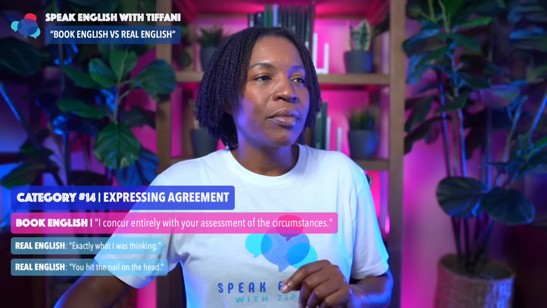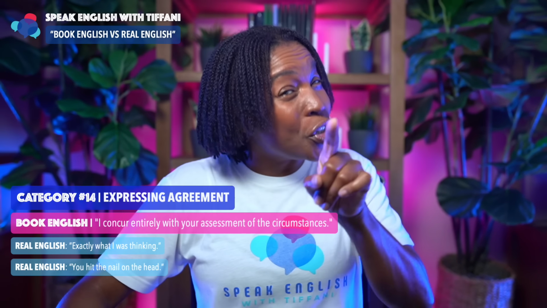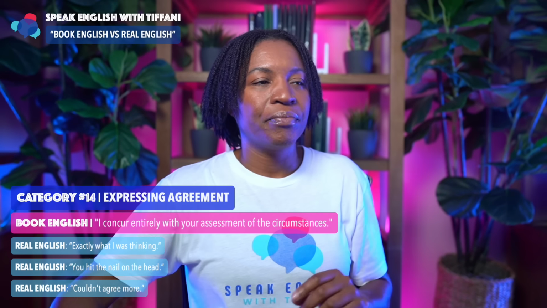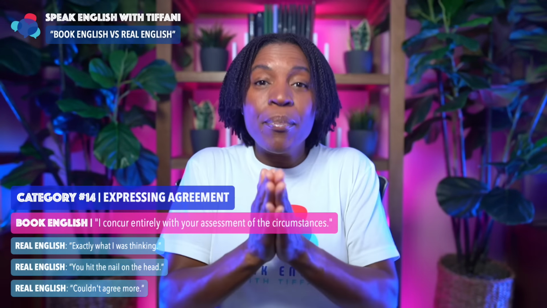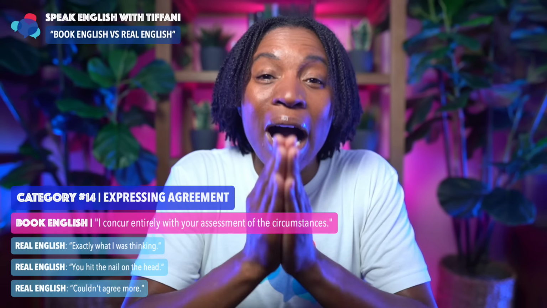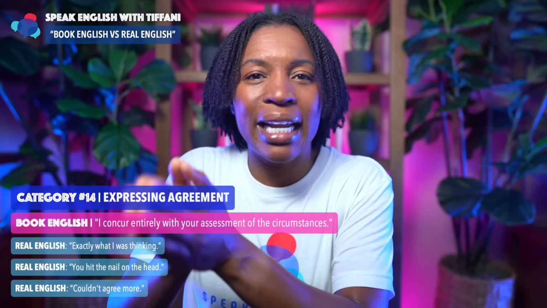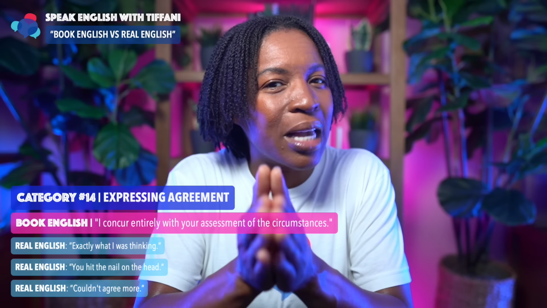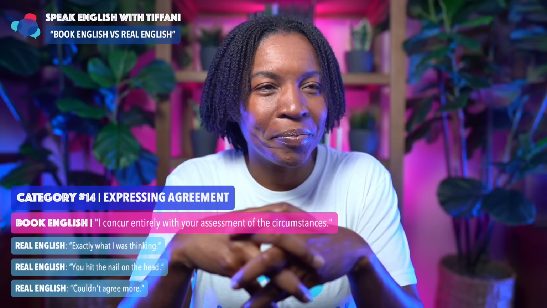Option 2, you hit the nail on the head. Again, you hit the nail on the head. And option 3, couldn't agree more. Remember, these options will help you sound more like a native English speaker, and more fluent. The book English version, again, is grammatically correct, but it won't have you sounding like a native English speaker.